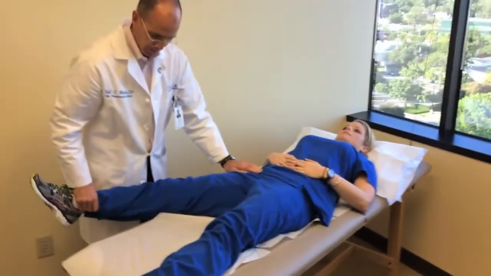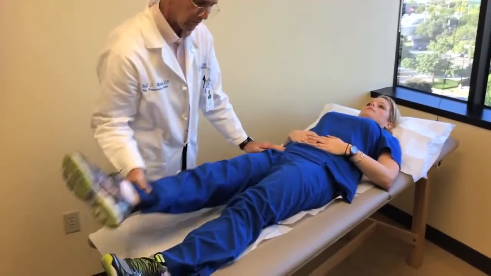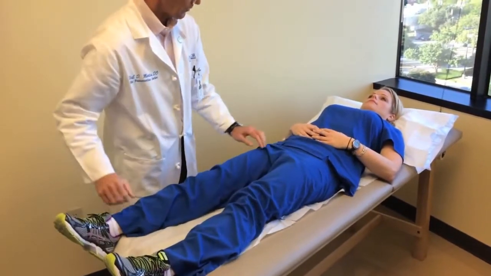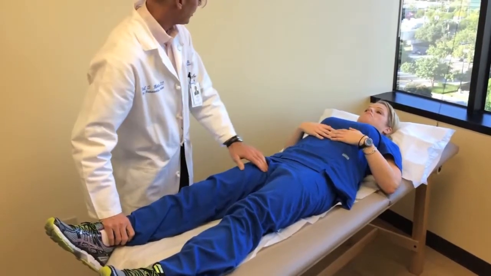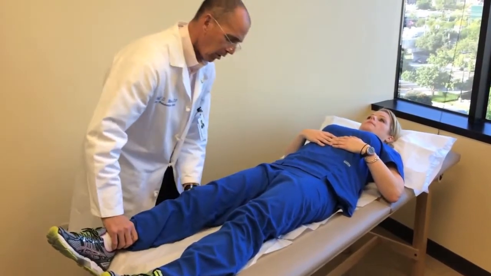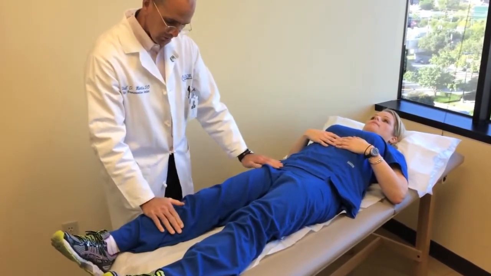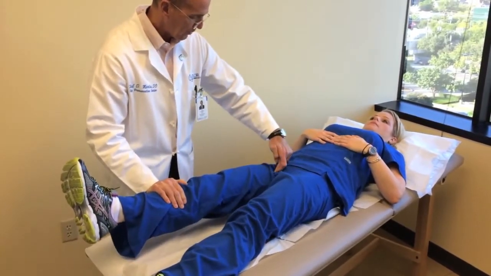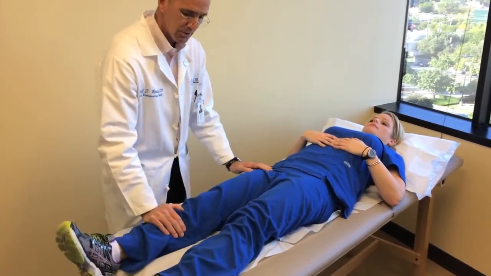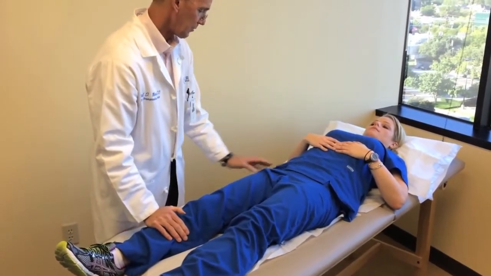We want to check the abduction. It's got 45 degrees, 25 degrees adduction. If there's any pain, we check the adductor; no tenderness in the adductor. And then we always want to screen for the psoas, do a straight leg raise. Reproduction of the pain anteriorly for the psoas test would be positive for any kind of psoas impingement.